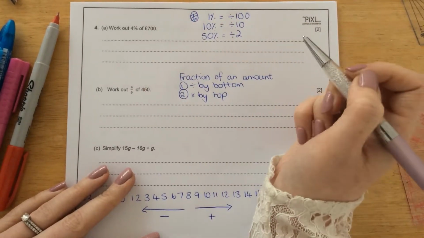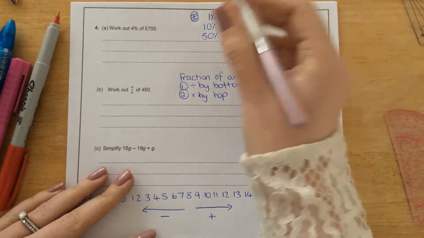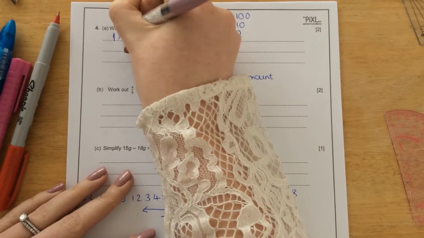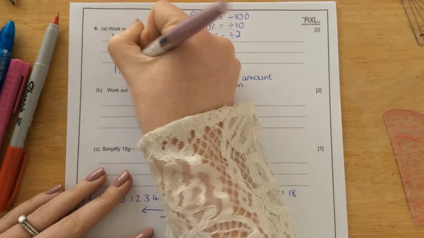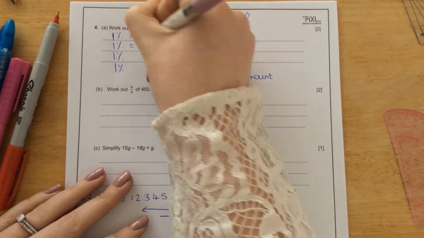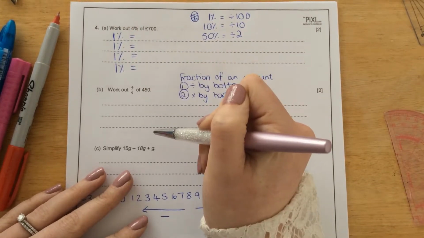This is asking for 4%, so which one of my percentages can I use to help me find 4%? Well, 1% is going to be the easiest here, and if I have 1%, 1%, 1% and 1%, that will make 4%. So I know to find 1%, I've got to divide the number by 100.